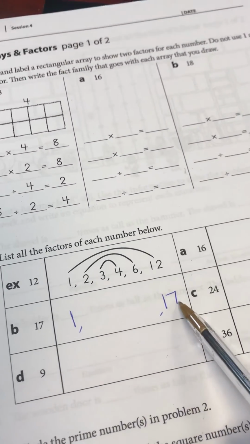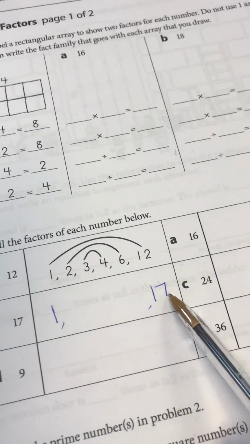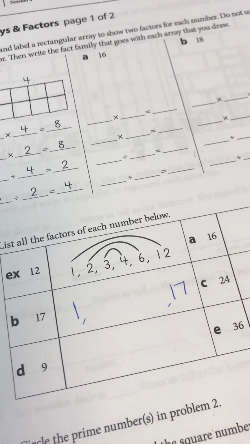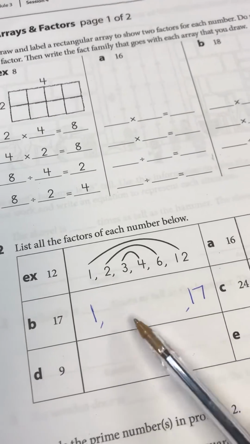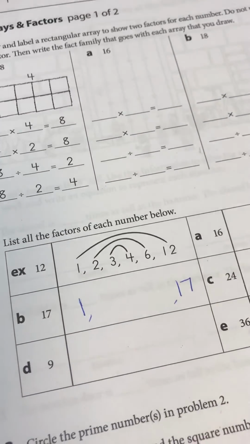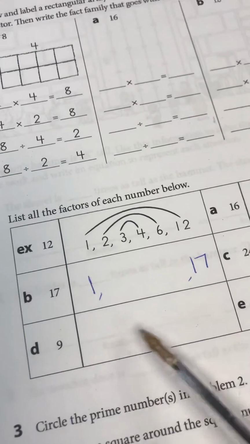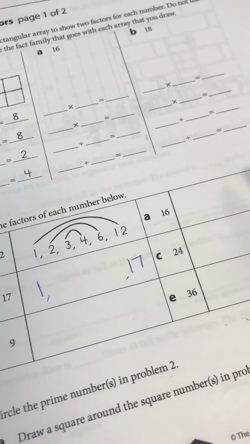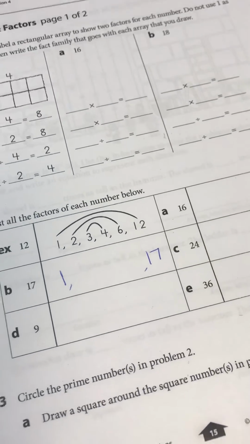Well, I already know that 17 is not an even number, so I already know that 2 is not going to go into 17. Okay? Then you'll continue with 3, and then 4, and then you're going to check your multiplication facts to see if there's any other numbers that can go into 17. And then you're going to do the same thing for the other 4 numbers as well.